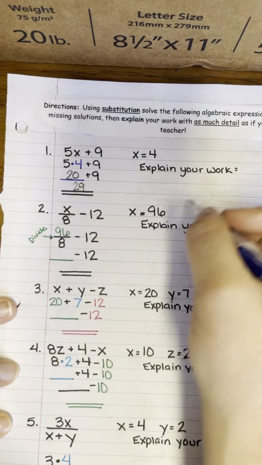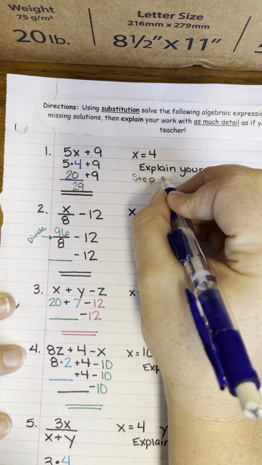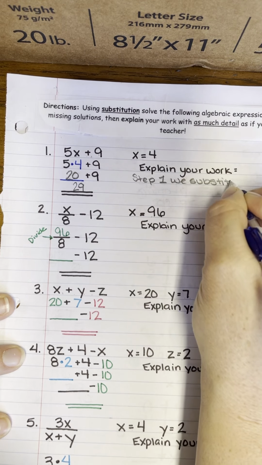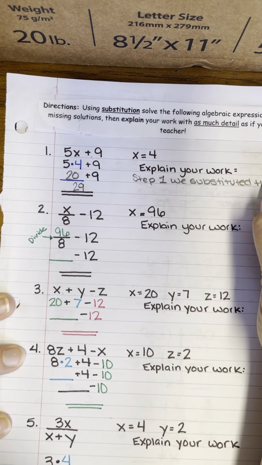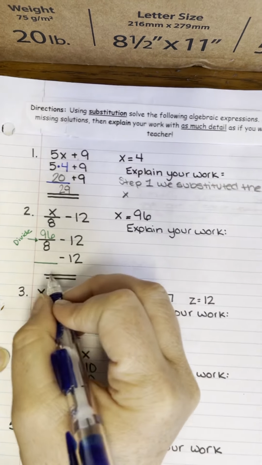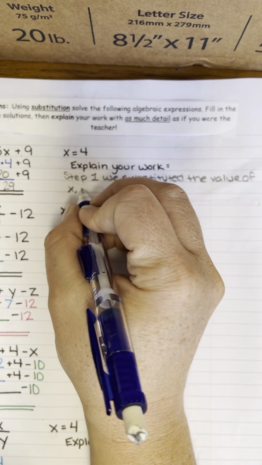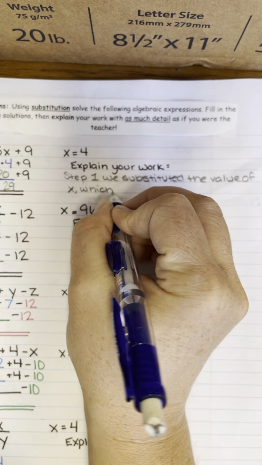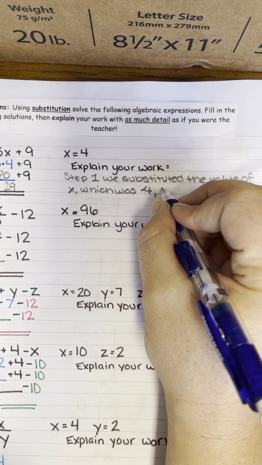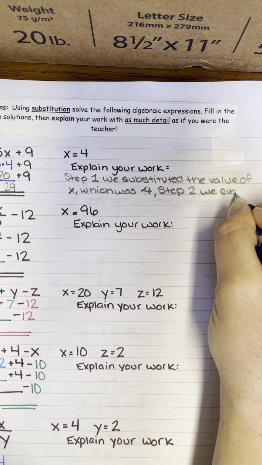So for my explanation, I'm going to say step 1, we substituted the value of x. Move over so you can see it a little bit better. The value of x, which was 4. And then step 2, we evaluated the expression.